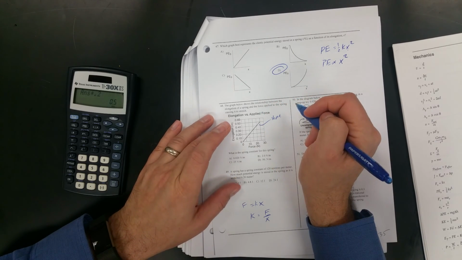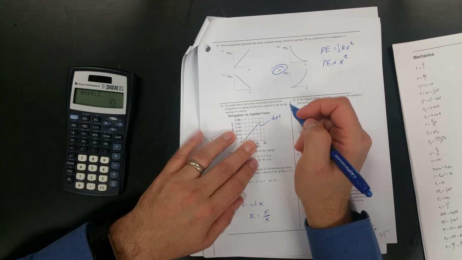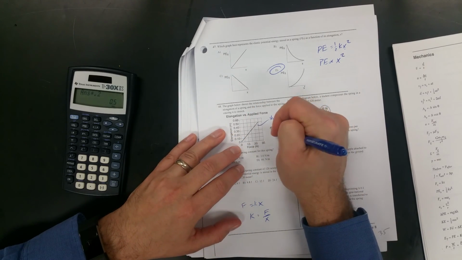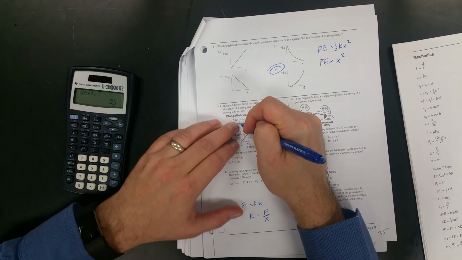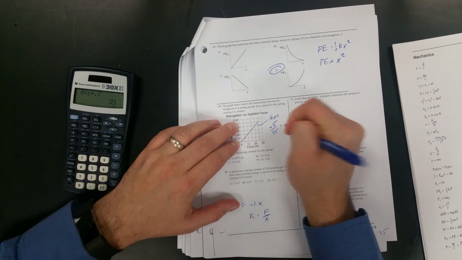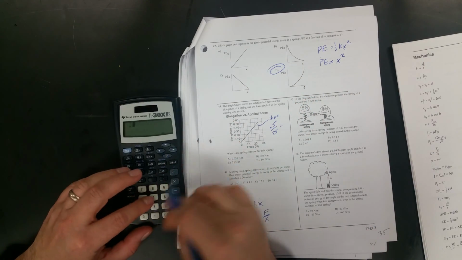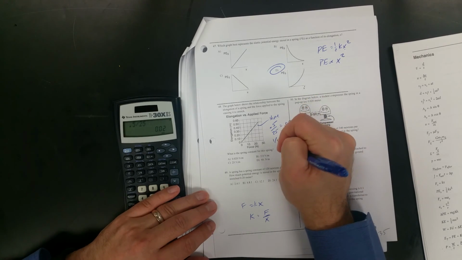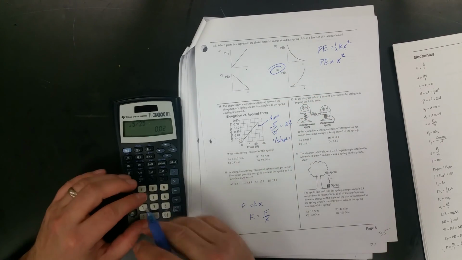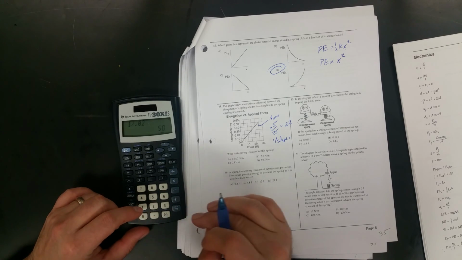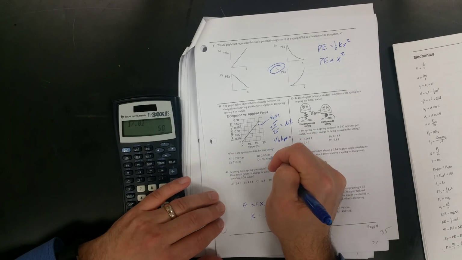And the slope is x over F, so 1 over the slope is F over x. So you could say the slope is 0.5. You go up from here to here, 0.5. You go over 25, so 0.02. So 1 over the slope should be your spring constant. 1 divided by 0.02. So 50 newtons per meter.